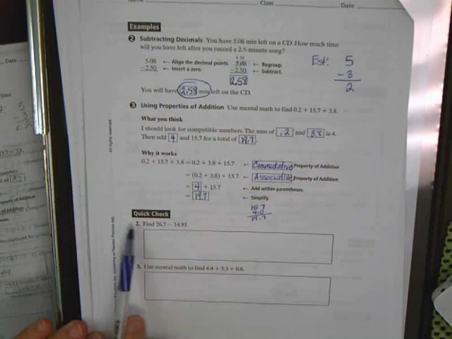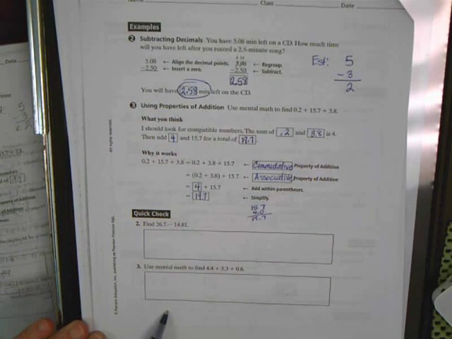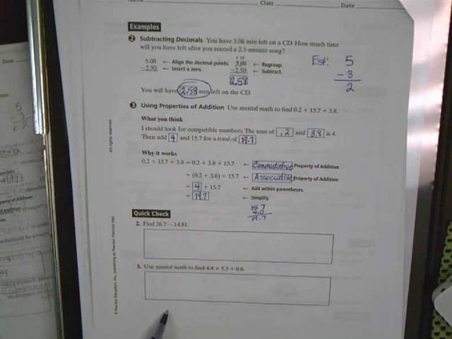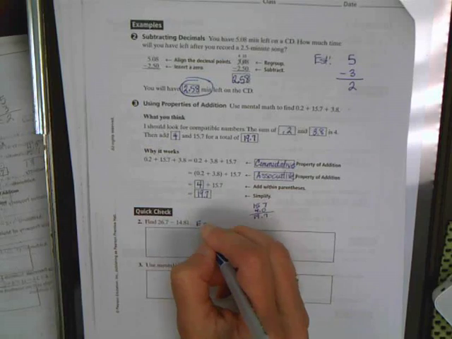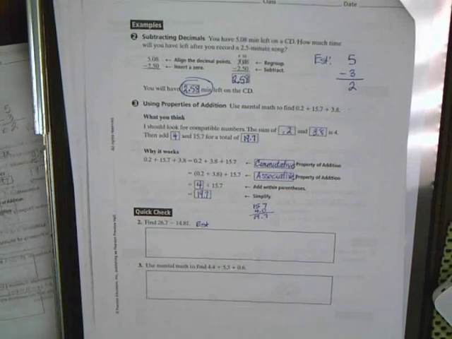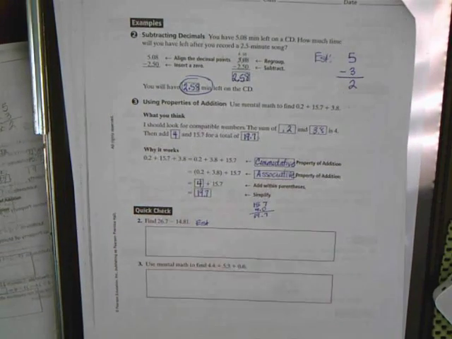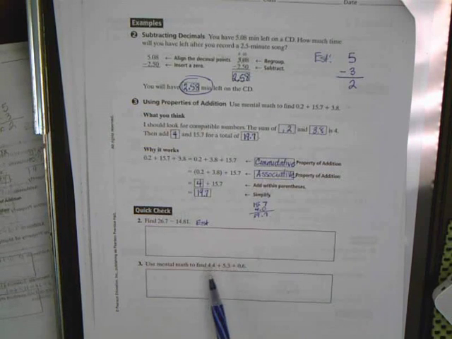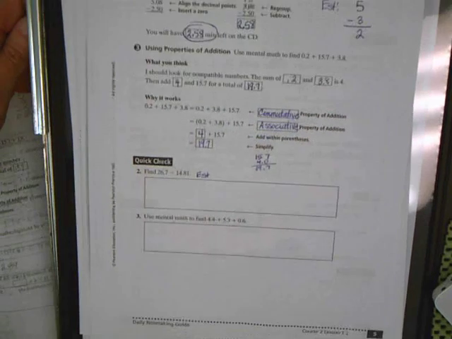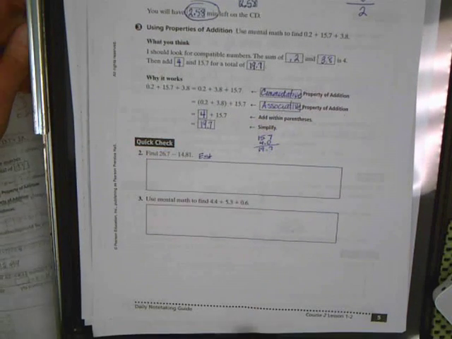Okay, I would like you to do the 2 quick checks. Go ahead and also do an estimate on these, particularly on the first one. All right. The second one, you're using mental math, so go ahead and apply your properties, and I would label them so that you can be prepared to discuss in class tomorrow.